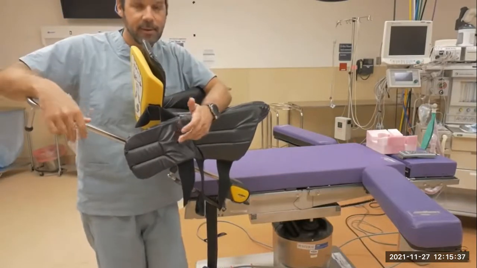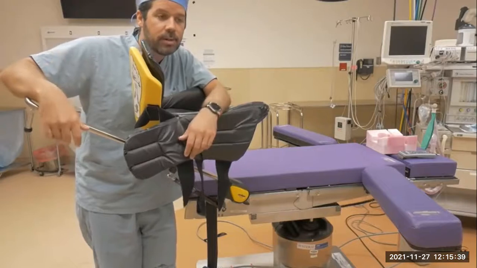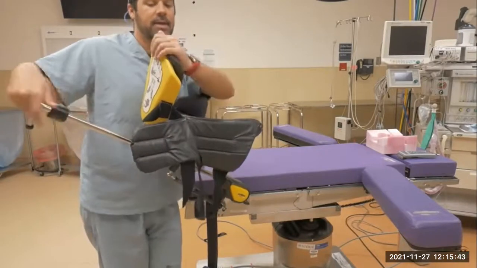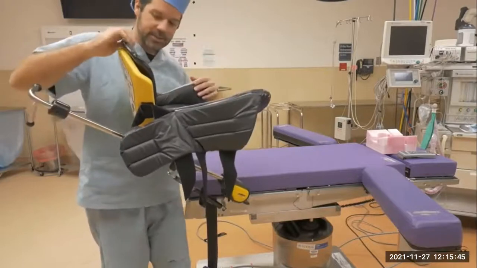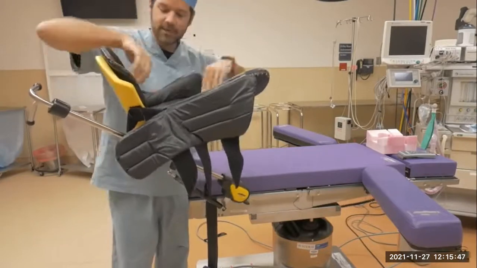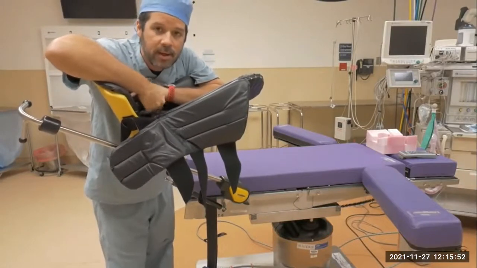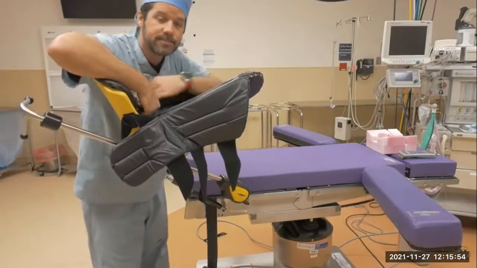The candy cane, you pretty much put the legs up and that's where they're going to stay for the remainder of the case. But these Allen stirrups have a lot of padding in them. I think they're a little bit more comfortable, and there's a lot more mobility that goes along with these.